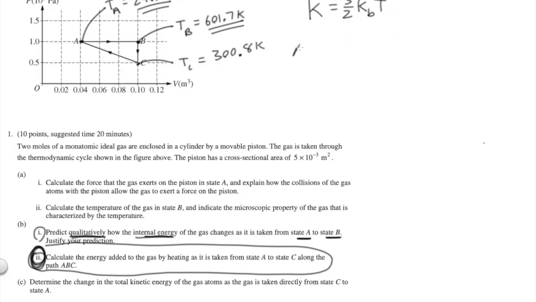Okay, so change of internal energy is equal to work done plus heat added or removed. So this is going to be important right here. Now, what is the total work done from A to C? Well, let's go step by step.